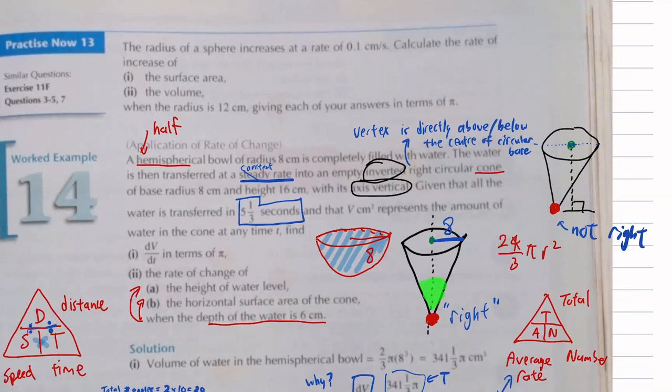itself a cone shape. Can you see the light green highlight cone shape I'm drawing? So every single point in time, every time you pour in a little bit, the water itself will form what kind of shape? The water itself? A cone.